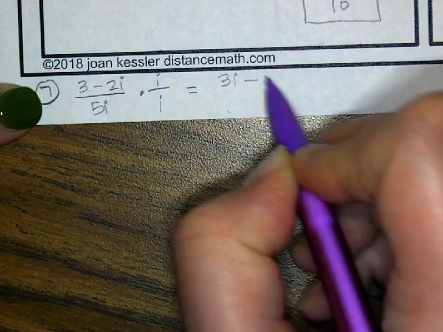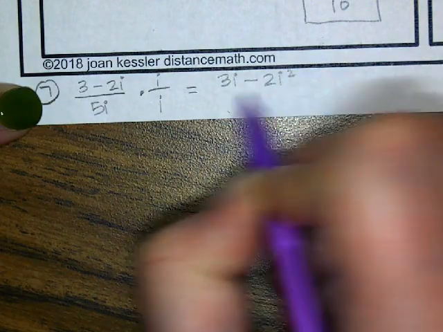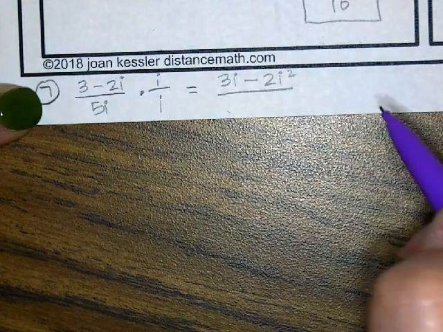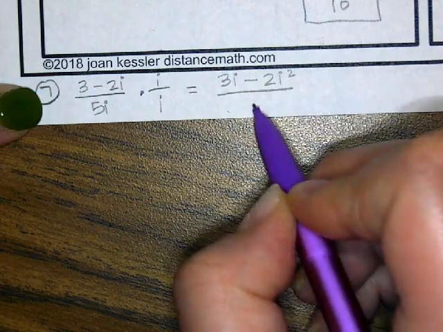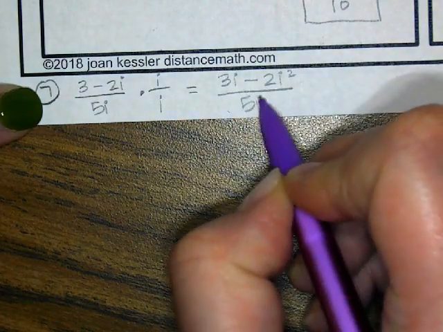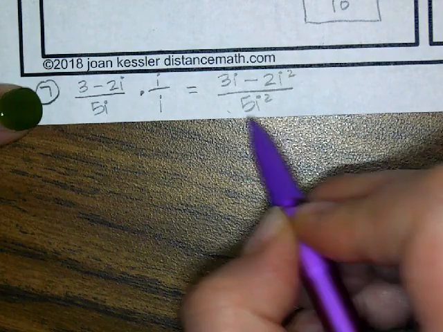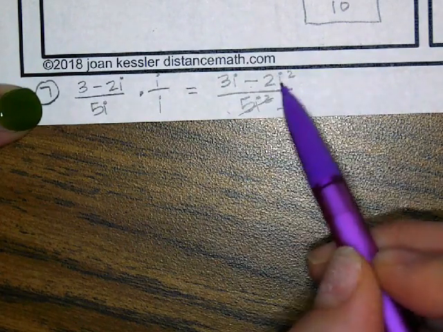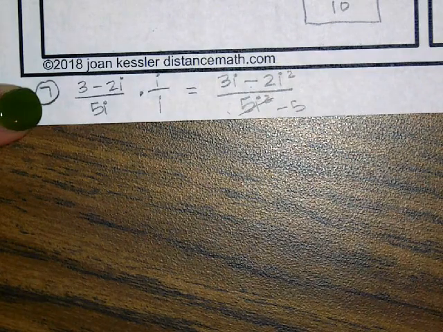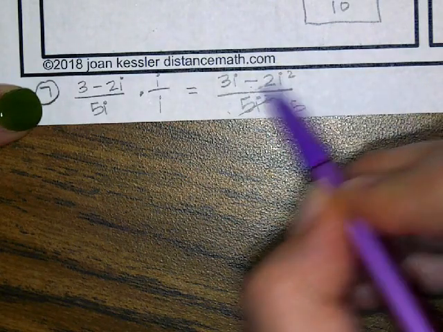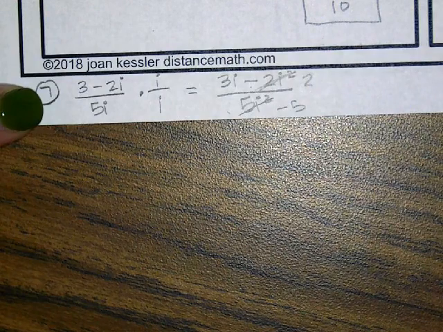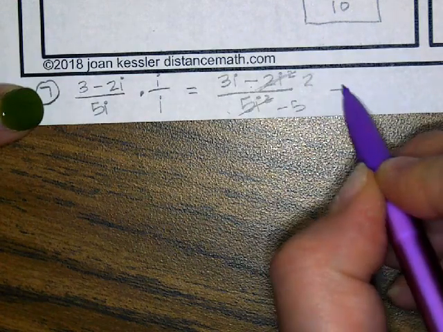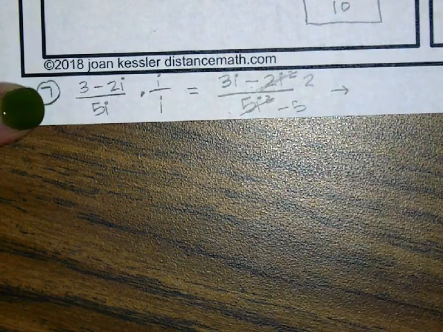Okay, over, and what do we have on the bottom? We have 5i squared, which is negative 5. Okay, so 5i squared, this is negative 5. The negative 2i squared is what? Positive 2. Okay, so this is really i times 3.